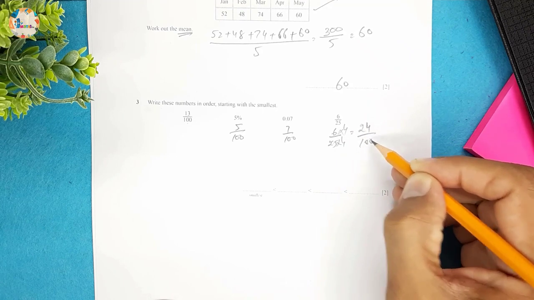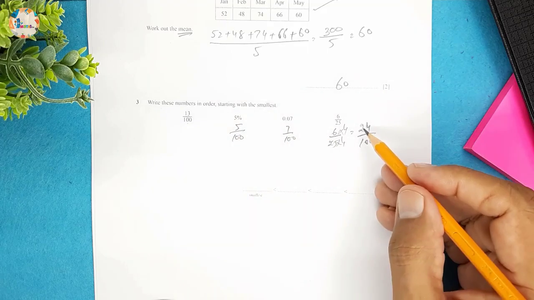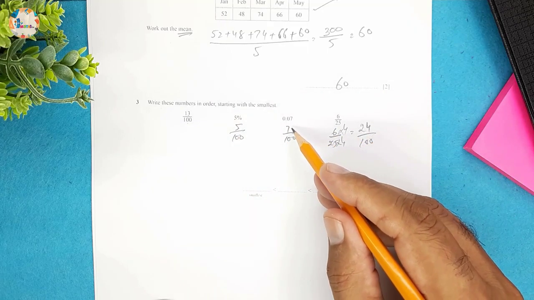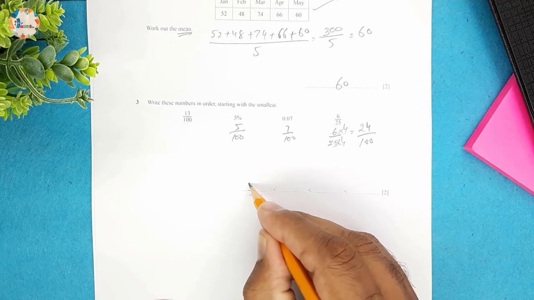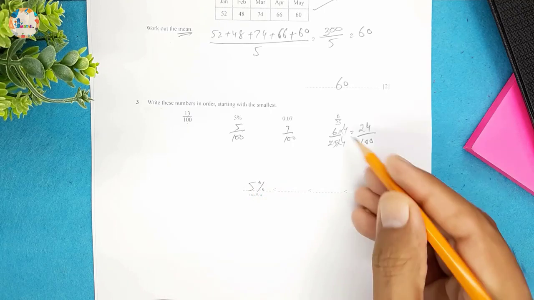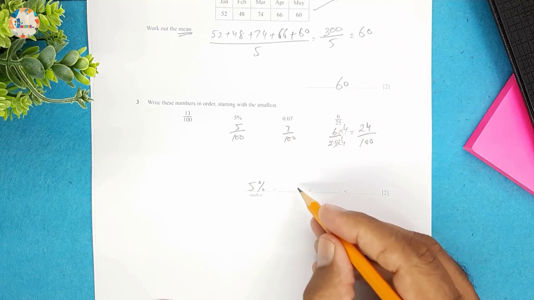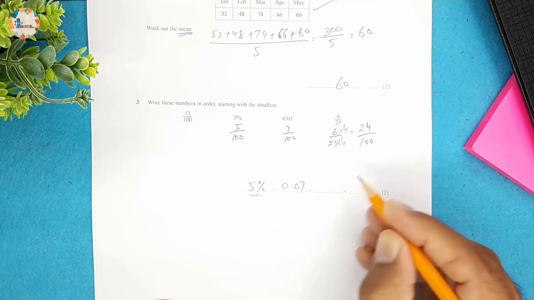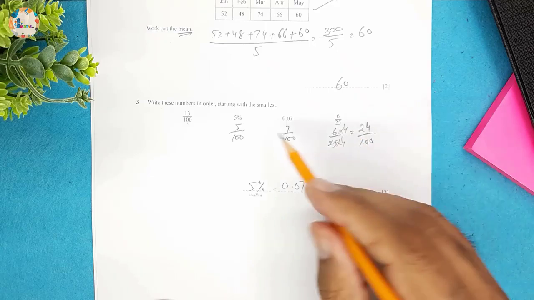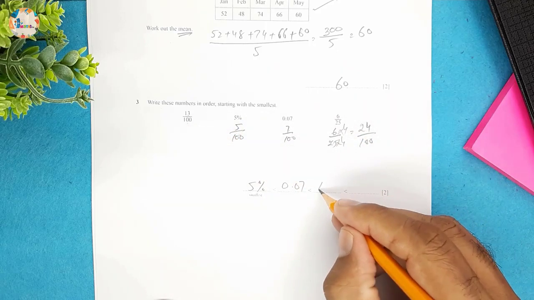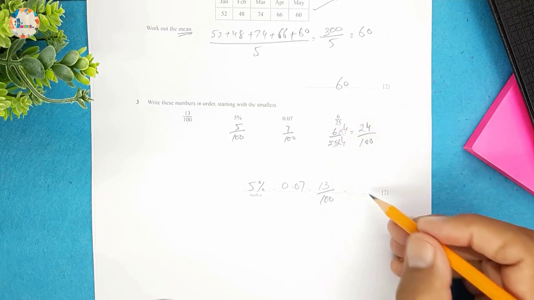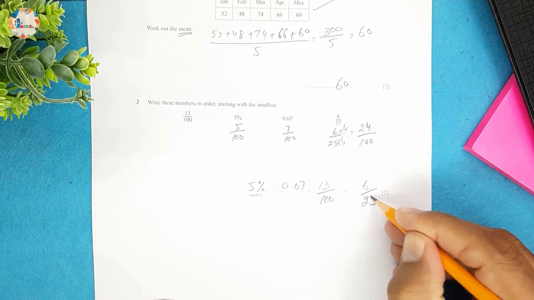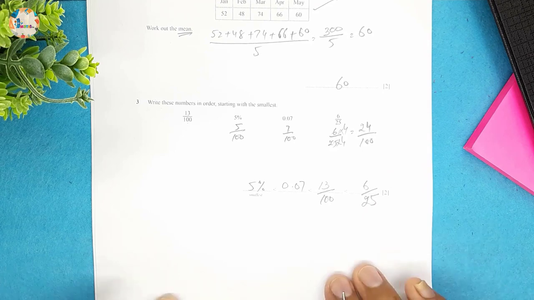Now after equalizing the denominator, we can check which one is the smallest. It is 5, so it will be 5%. We will be writing this one first, then 7, so it will be 0.07. Next will be 13, so it will be 13 over 100, and the biggest number is 6 over 25. This will be our final answer to this one.